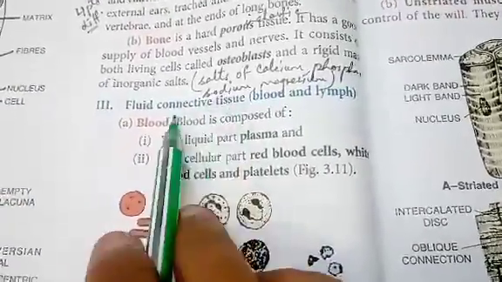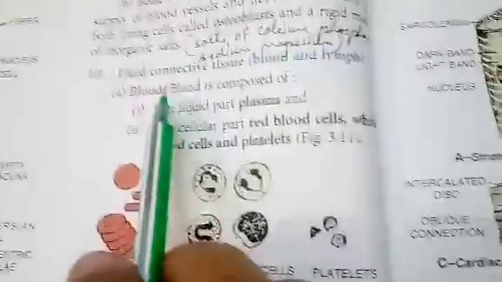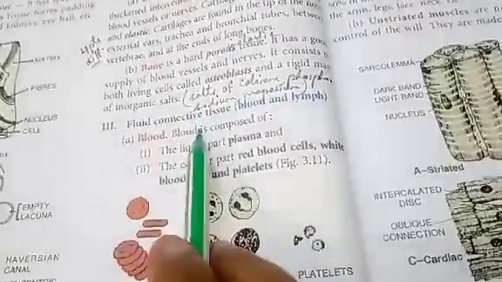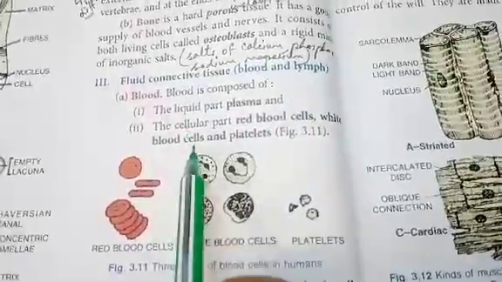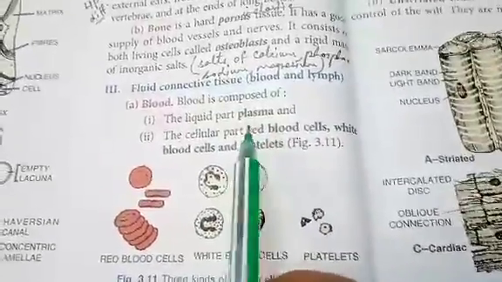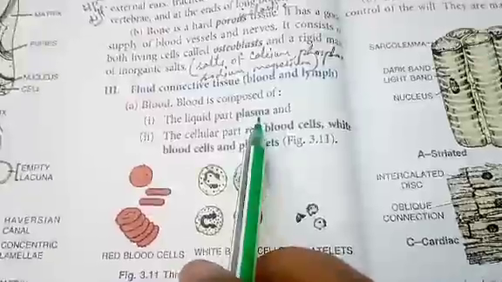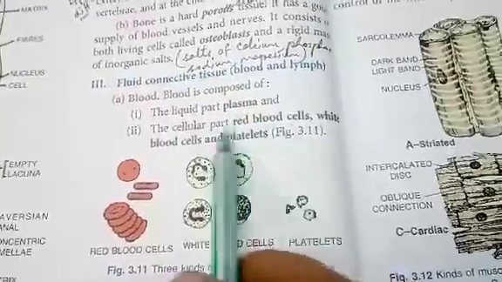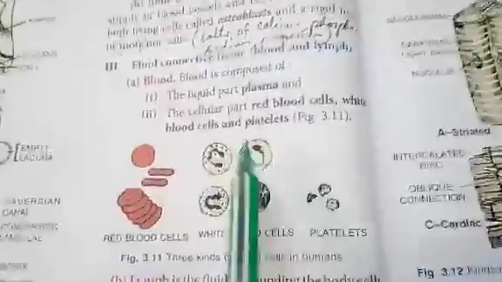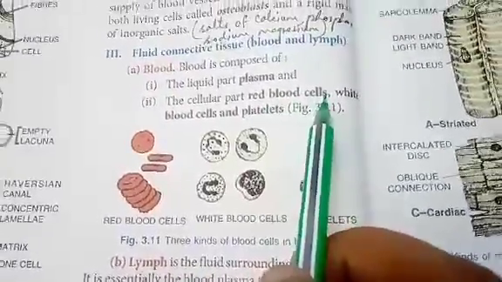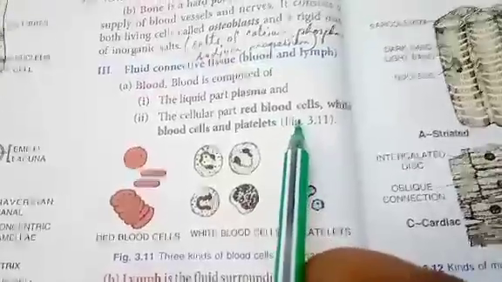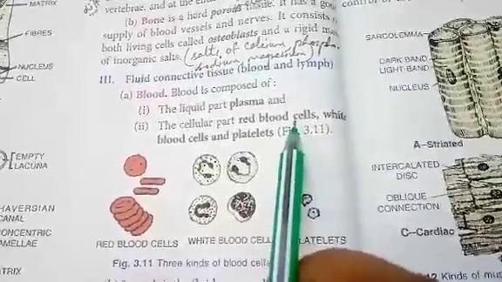As the name suggests, this connective tissue is fluid in nature: blood and lymph. Blood, you have already read, children, is the liquid part of the body which helps in transportation of nutrients and waste materials in the body. Now the liquid part of the blood is plasma. In the plasma, these cellular components, RBC, WBC and platelets, keep on floating and they carry out their specific functions.